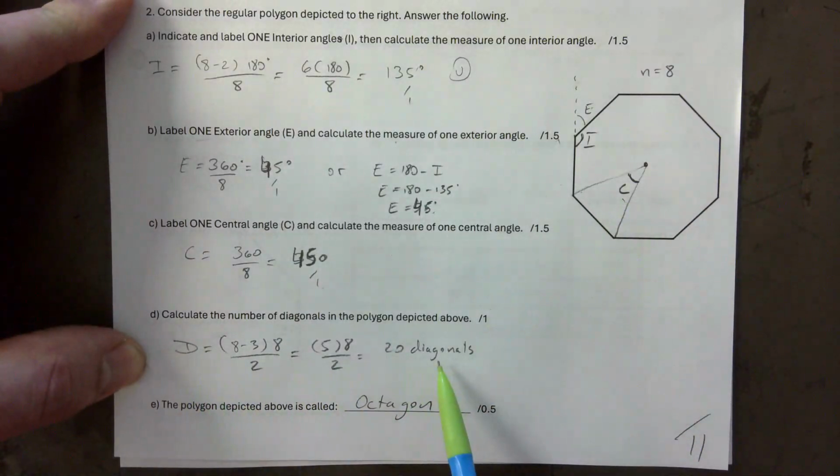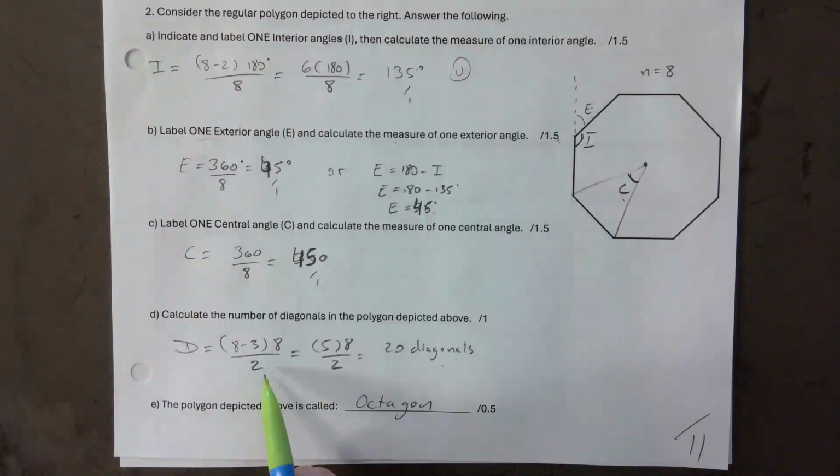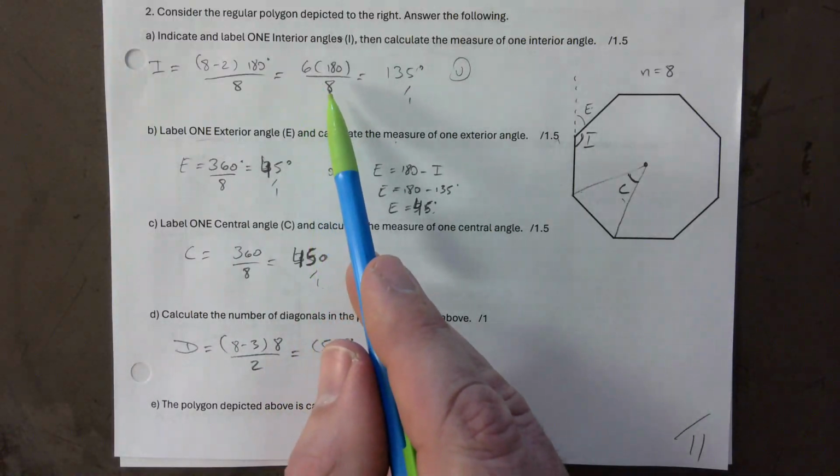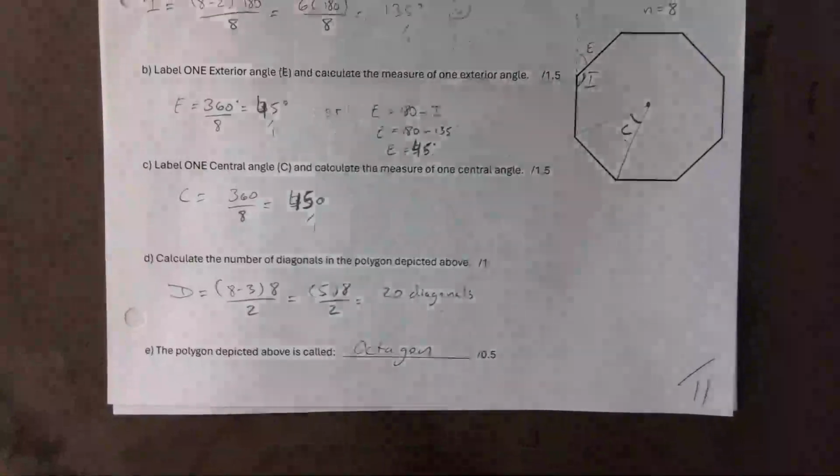The number of diagonals, 20. Use the formula n minus 3 times n divided by 2. This one is divided by 2. Don't mix that up. Some students divide this by n because they're used to this formula here. Not in this case. It's always divided by 2. That should be a bonus, right?